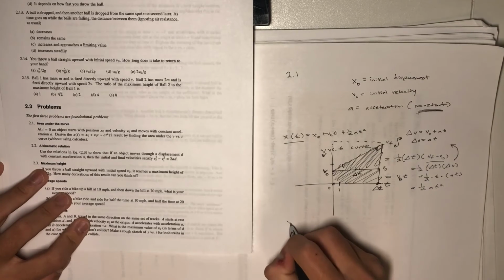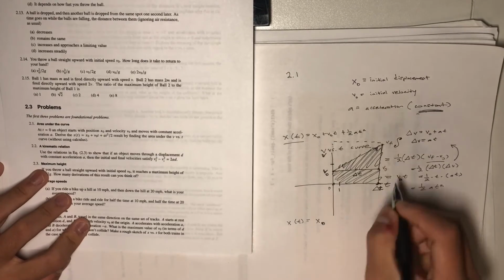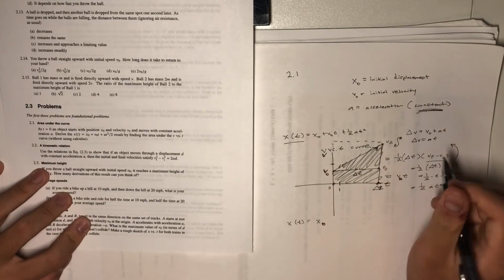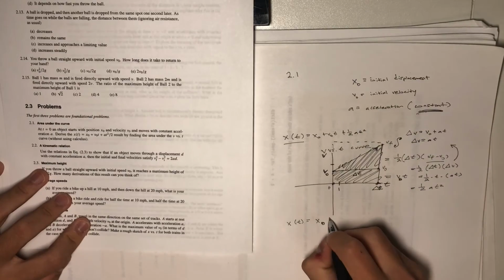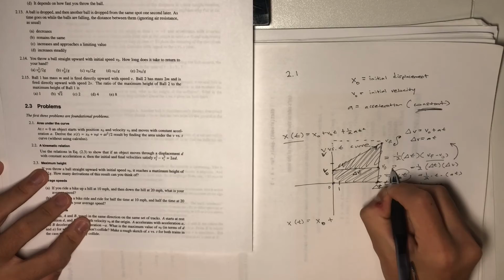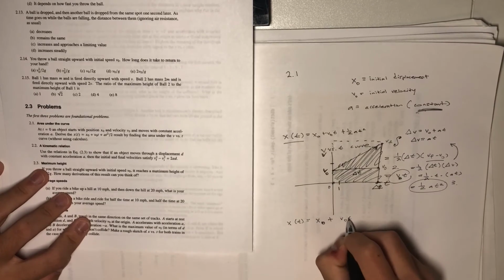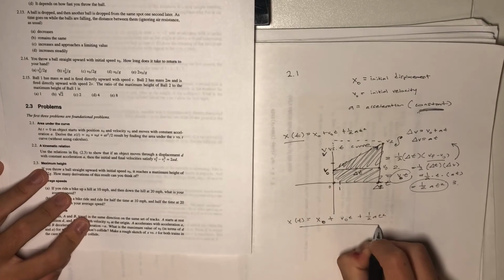And so as a result, we can finally solve this problem. So x of t, we know it has to start with x0, because although it's not geometrically seen in this entire triangle plus rectangle, we know that the displacement starts off with your initial displacement, your x0. And so plus we had this earlier, the v0 t. It's step 2. This is step 3. Plus the half a t squared. And so we're done.